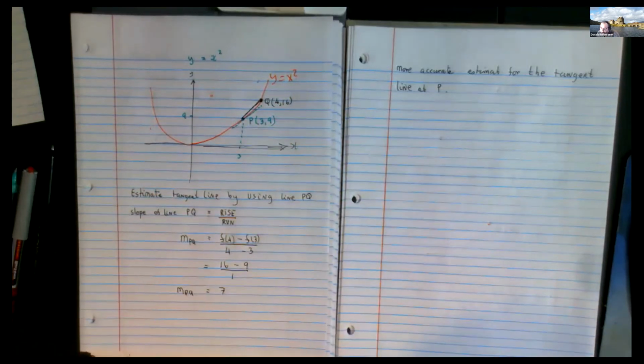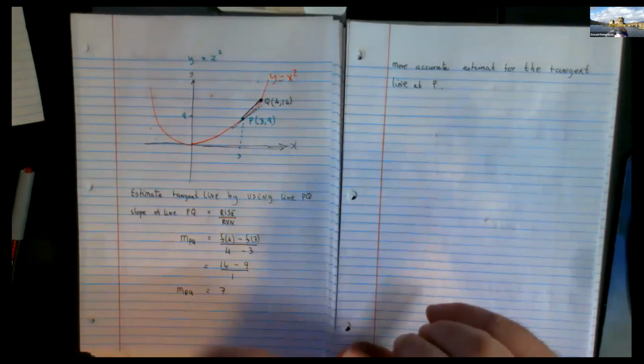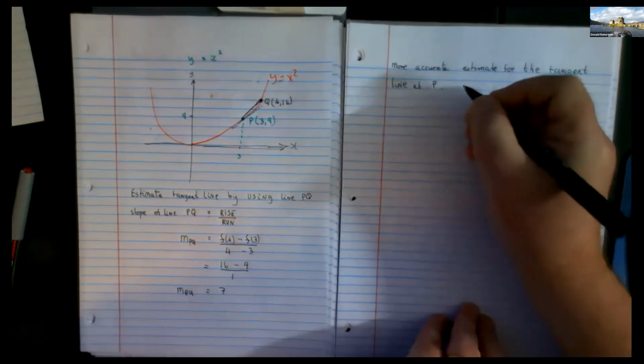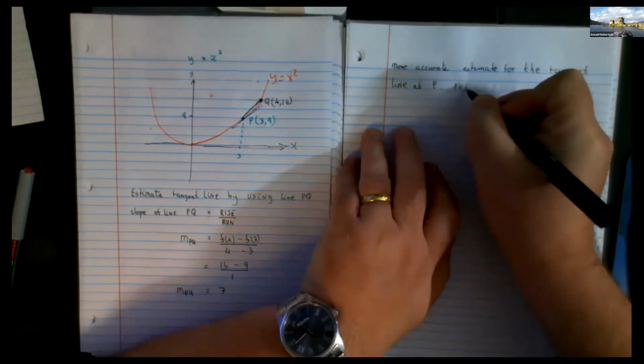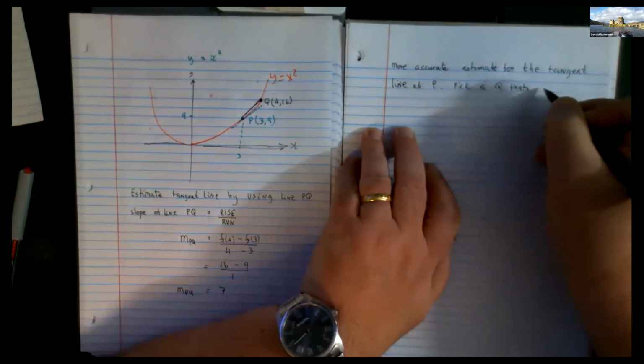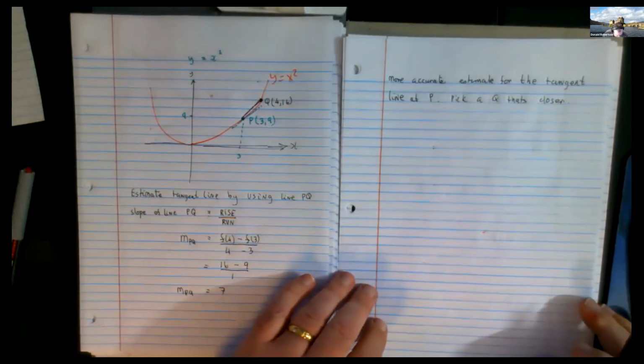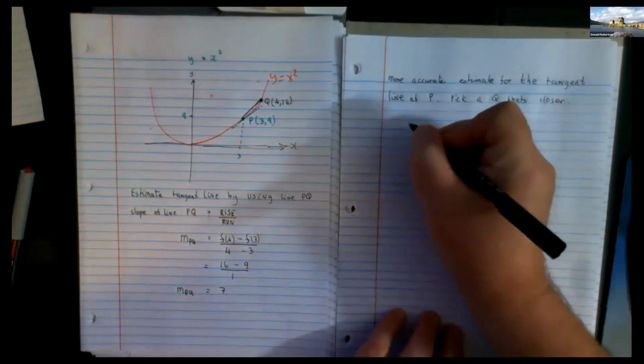Would you agree it'd probably be closer to being a good estimate? Right. So if you want a more accurate estimate for the slope of the tangent line at P, pick a Q that's closer. Okay, so I'll start off with a little table.